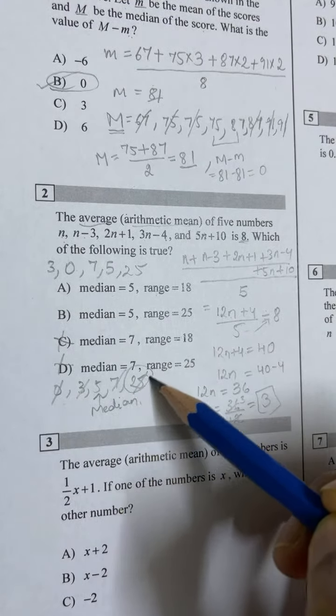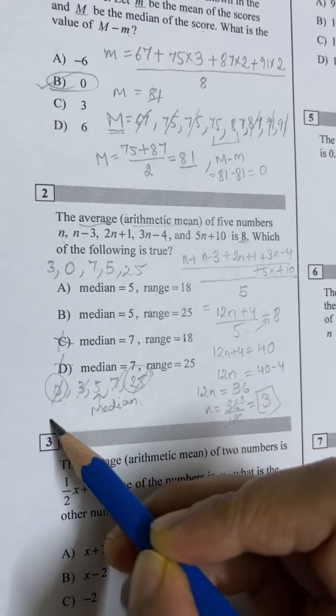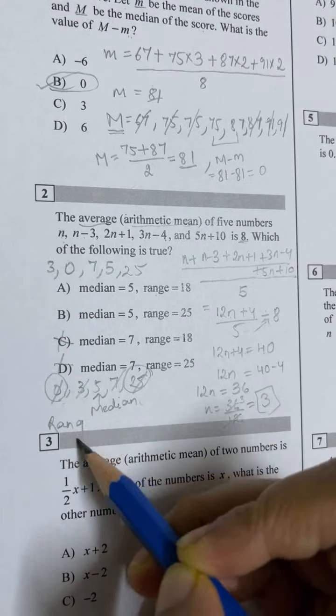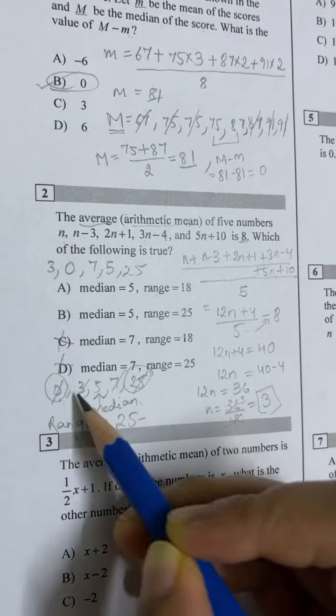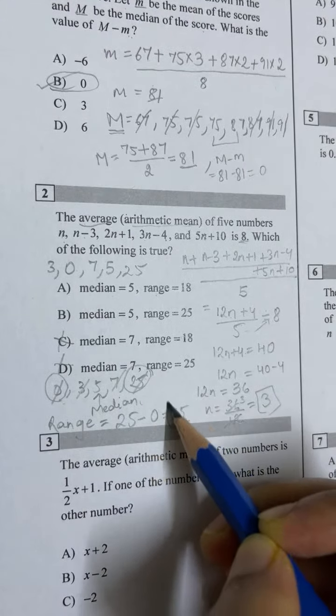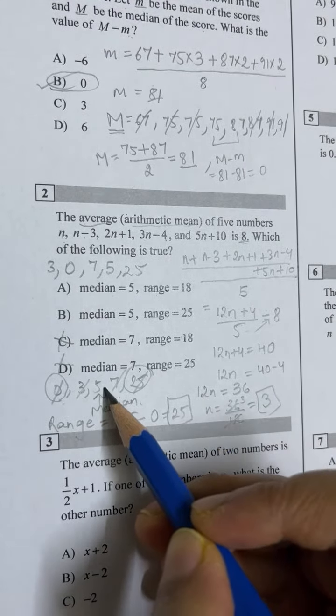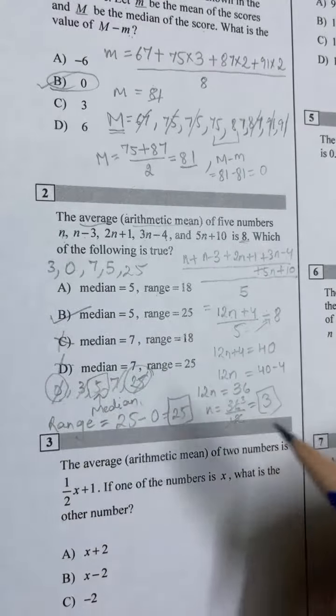The highest value minus the lowest value will give the range. So range is equal to 25, the highest value, minus the lowest value, 0. So it's 25. Our range is 25 and median is 5. So the option is B.